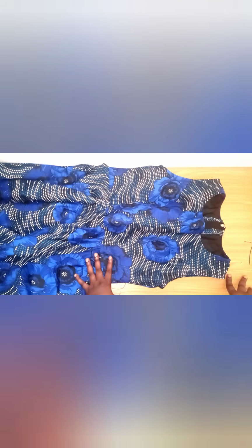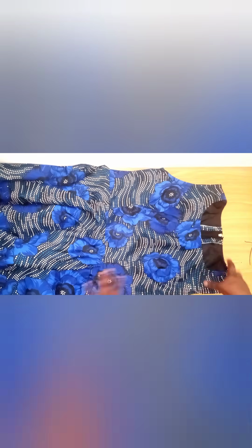The fabric remaining was not enough for me to make the type of sleeve I wanted, so I decided to turn it to a sleeveless dress. You can see, this is it. I reduced the shoulder measurement by 1 inch, curved it out, then I used my bias tape to turn it inside. As you can see, this is the front and this is the back.